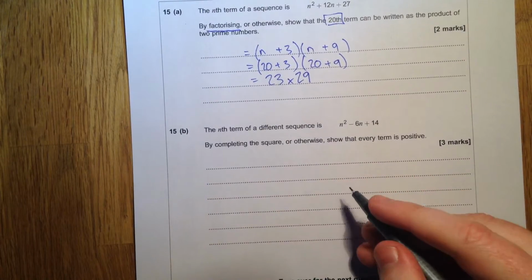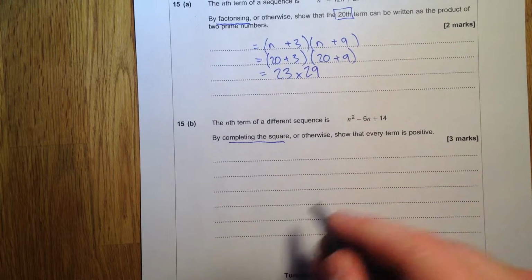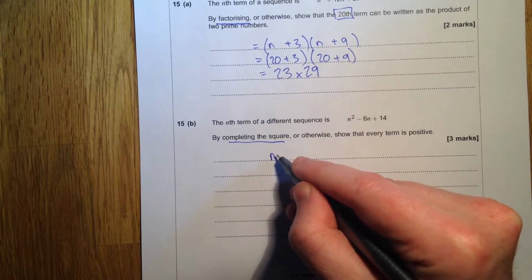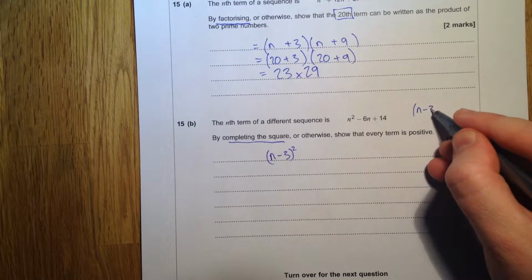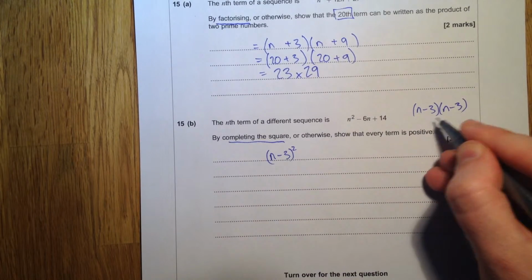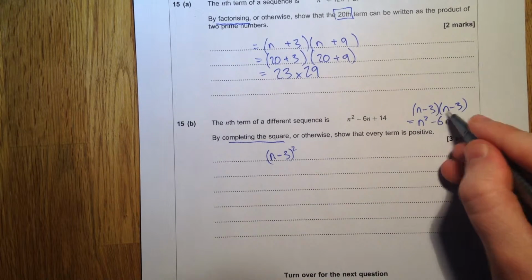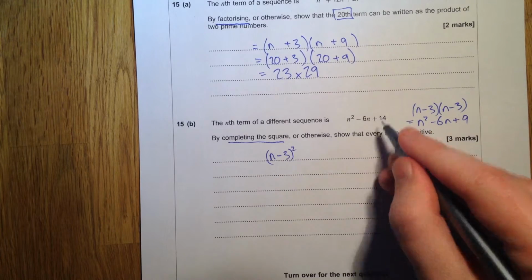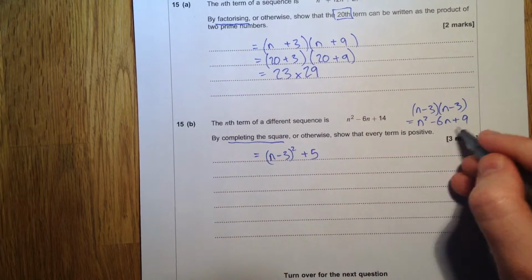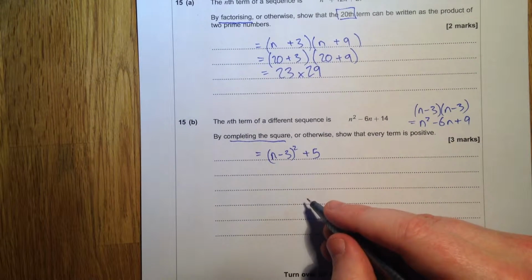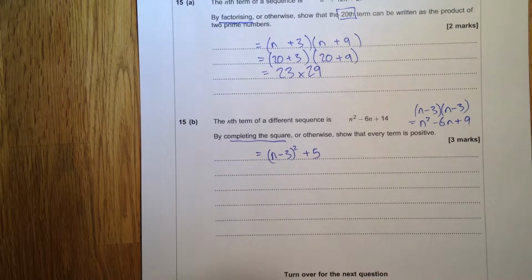The nth term of a different sequence is this, by completing the square or otherwise. So I'm just going to complete the square of this. Don't worry about this till a bit later on. So that will be n take away 3 all squared. Now, n take away 3 all squared comes out as n squared take away 6n. That's right, but we do multiply these two to get plus 9. Now we want plus 14, so we're going to have to add 5 to that to get from 9 to 14.